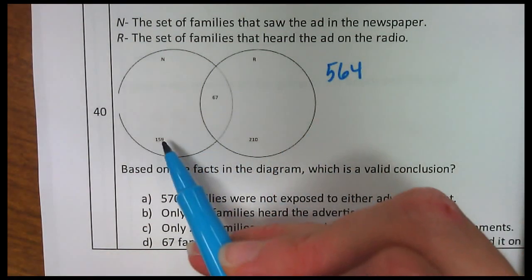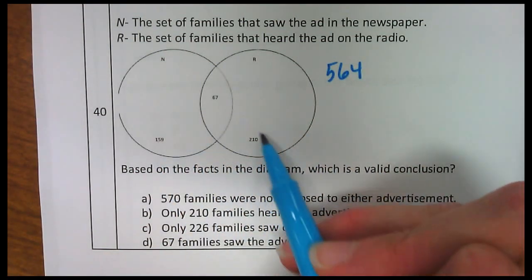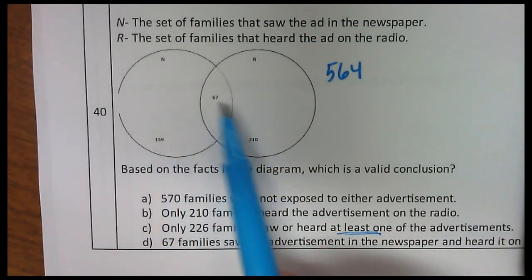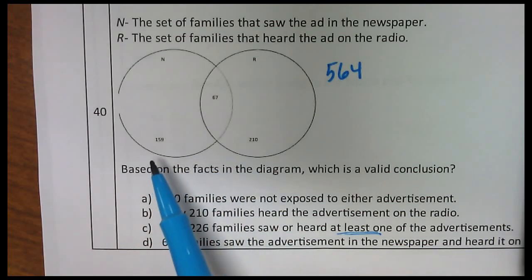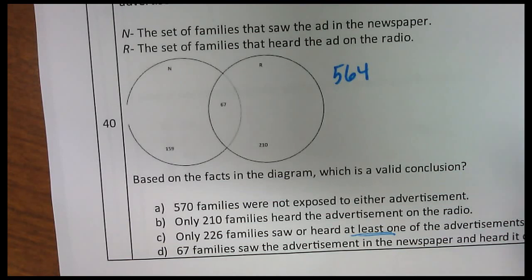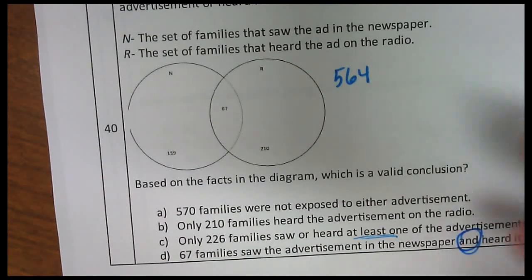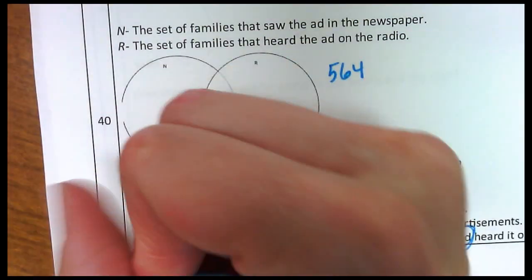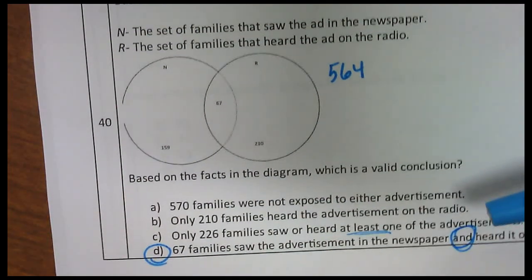Only 226 families saw or heard at least one of the advertisements. So one of them would be either the 159 or, it says at least one, so we would add up all of these values. We add up all of these and we're going to get a number that's bigger than 226. And then, 67 families saw the advertisement in the newspaper and heard it on the radio. The keyword and means it has to be in both places, which is where they overlap. So D is the true one.